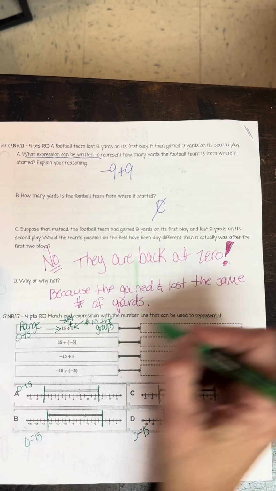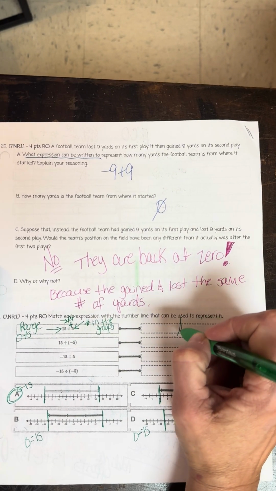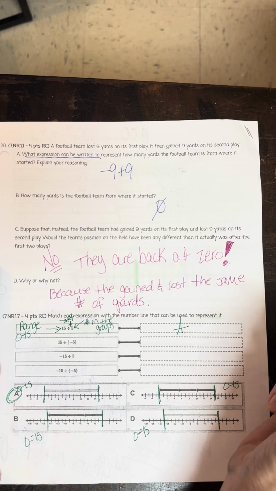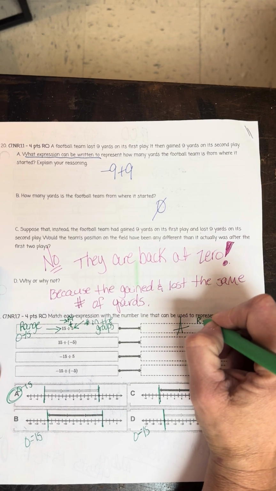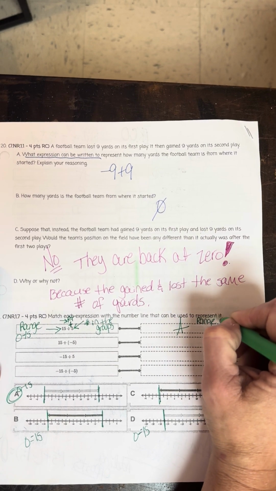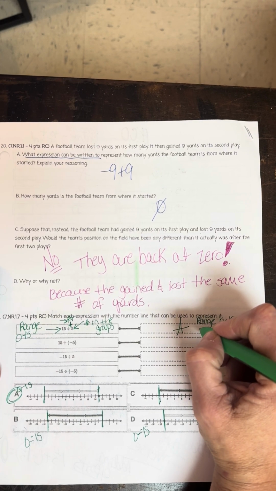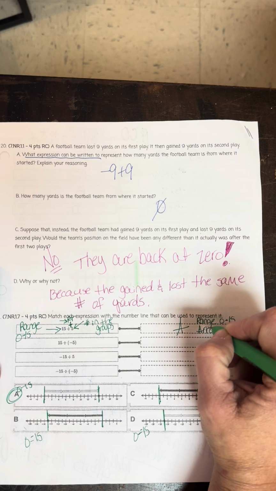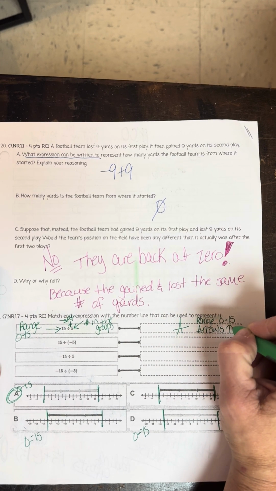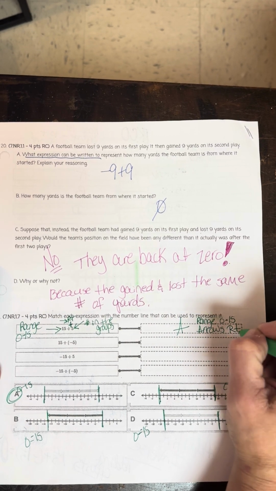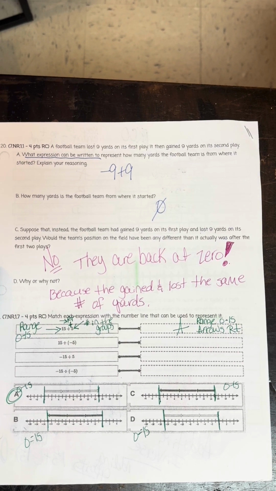And the only option there is this one, A. A, because it's got a range of 0 to positive 15 and the arrows are pointing to the right.